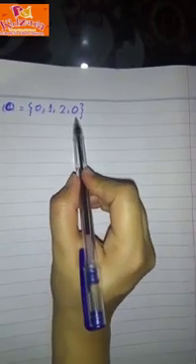Question number 2 is part C. C is equal to {0, 1, 2, 0}. So this is not a set because these are not even numbers, they are also not prime numbers, and they are also not whole numbers. So this is not well defined.